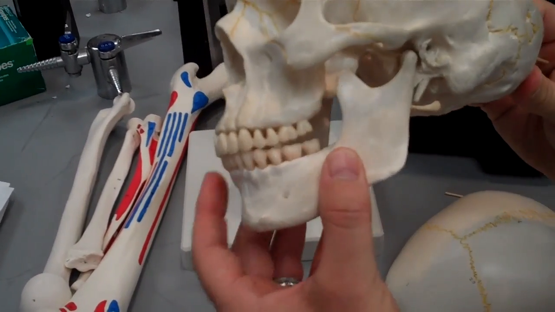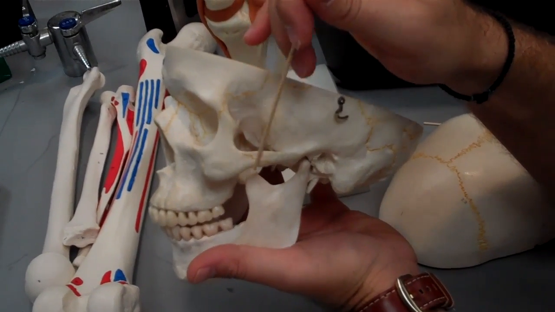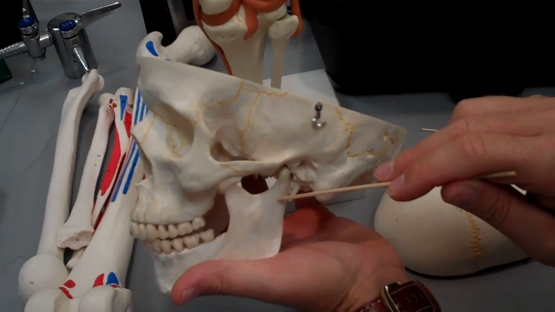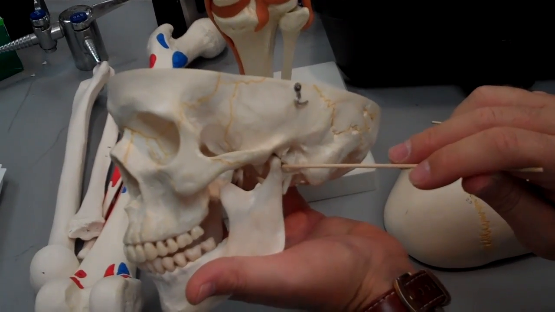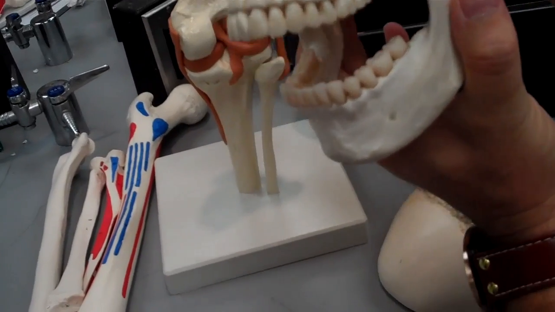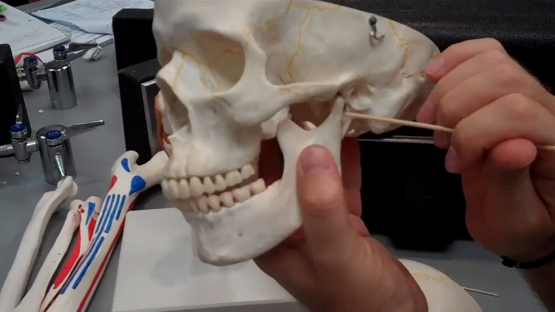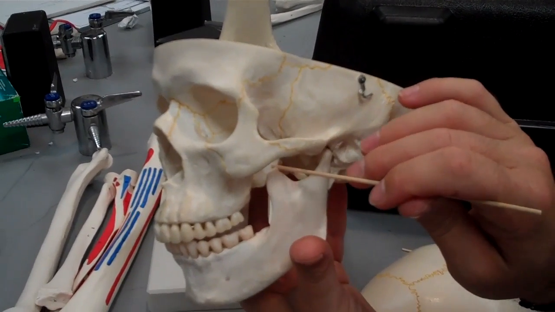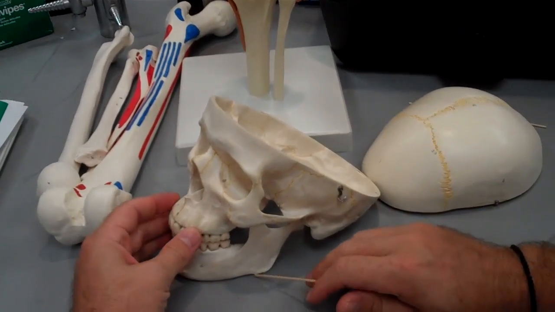Okay, let's continue here. This is the zygomatic bone, the zygomatic arch. We said this is the mandible. The mandible has a mandibular condyle, and that mandibular condyle articulates with the mandibular fossa. This is what your TMJ is when you chew. TMJ stands for temporomandibular joint. And this is the coronoid process right up here. This is the angle of the mandible.